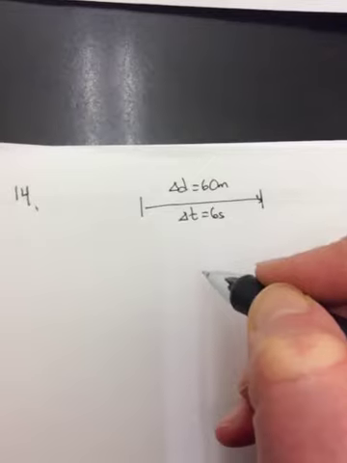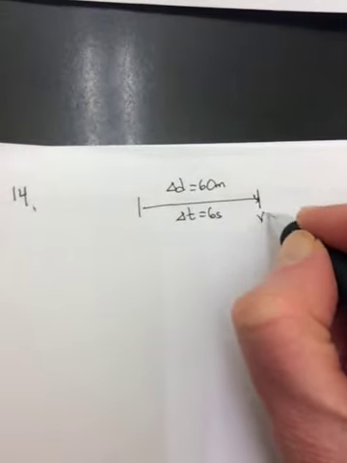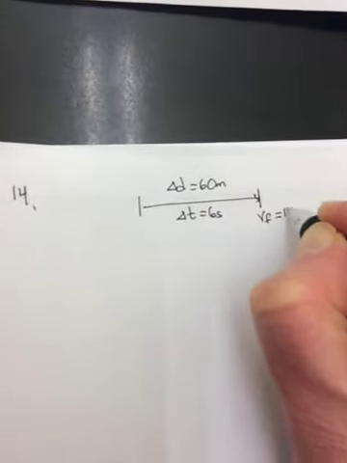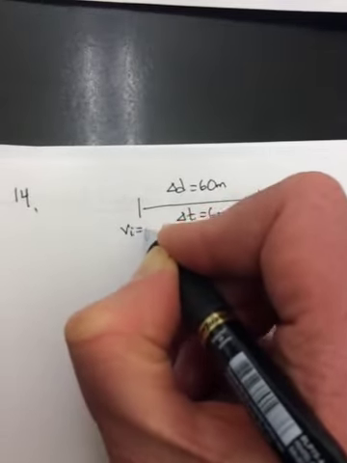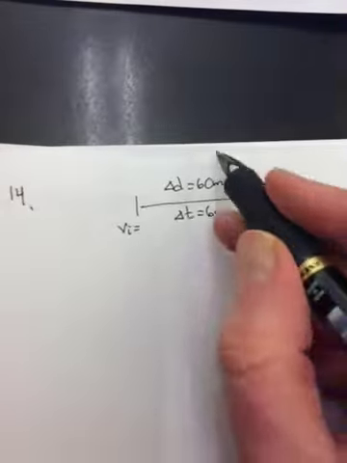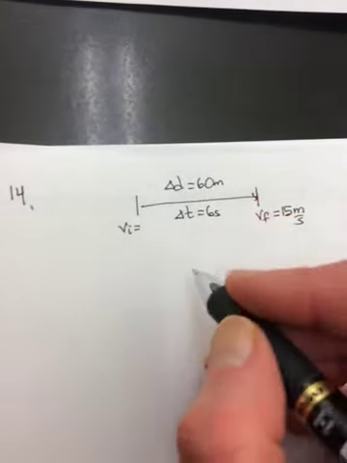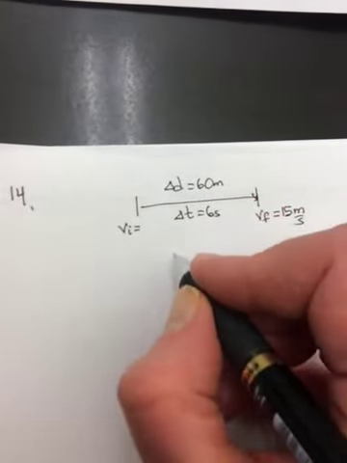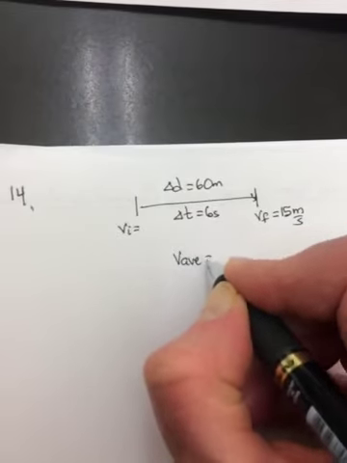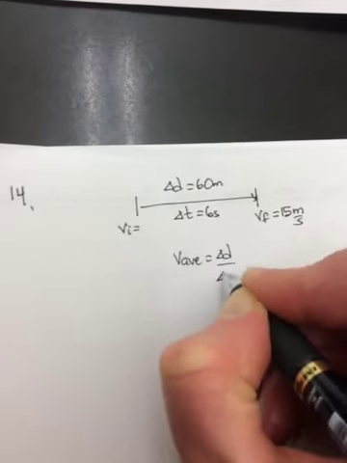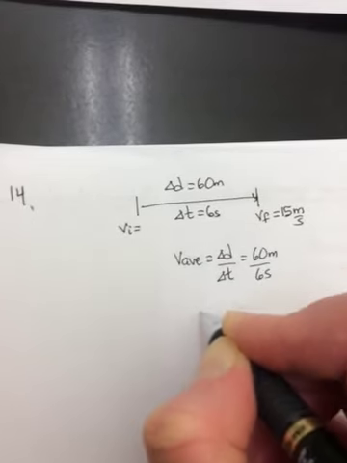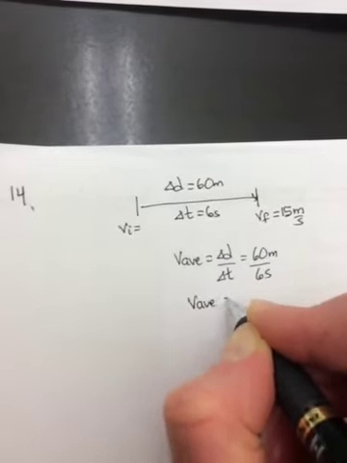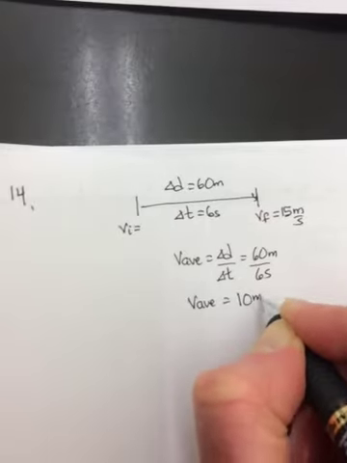And it tells us that its speed as it passes here, VF, is 15 meters per second. And it wants to know, what's the speed when it gets to the first point? Well, if you look at delta D and delta T, you can find your VAV, because we know V average is equal to delta D over delta T. So 60 meters over 6 seconds. So my average velocity is 10 meters per second.